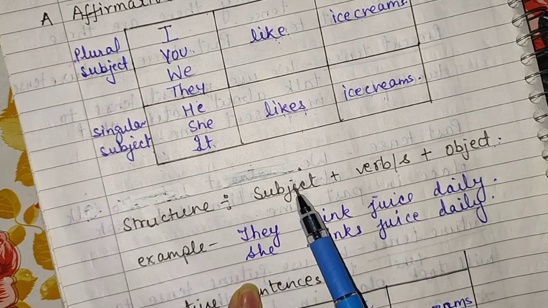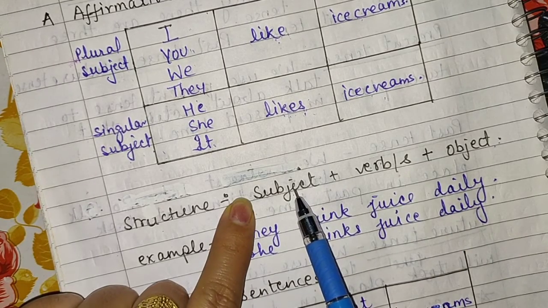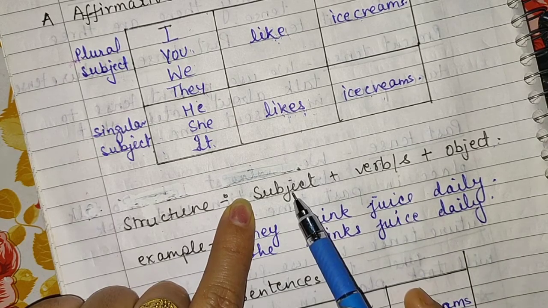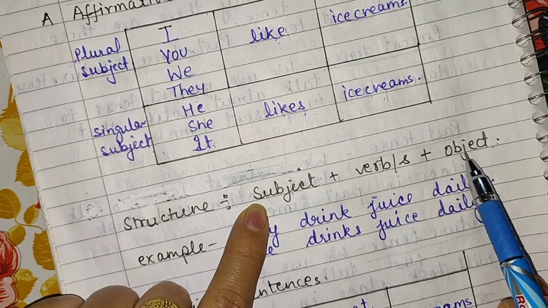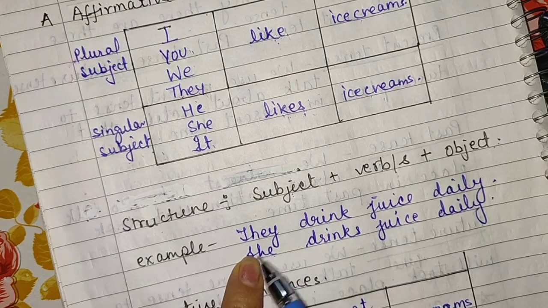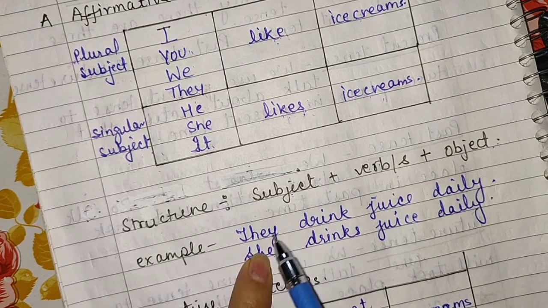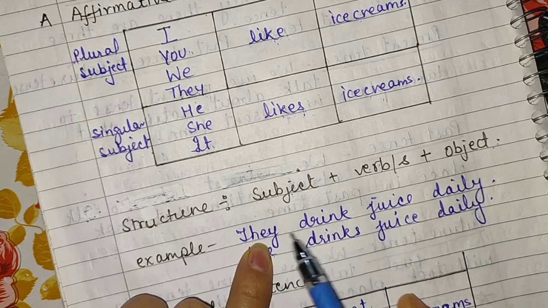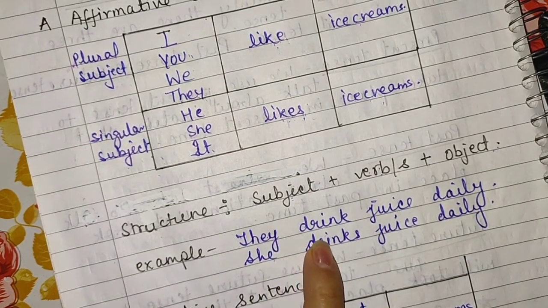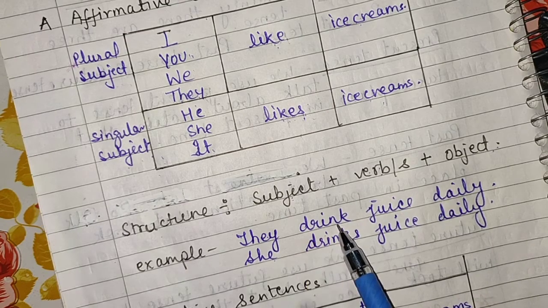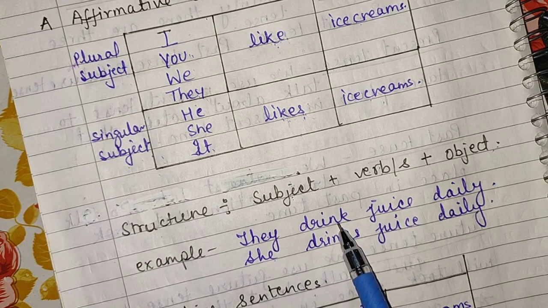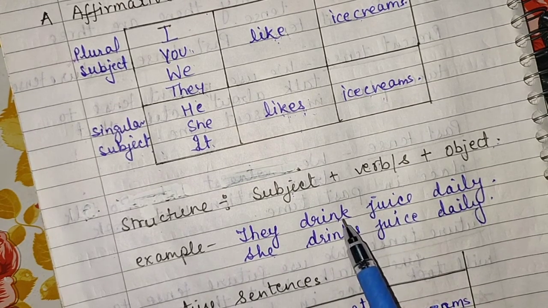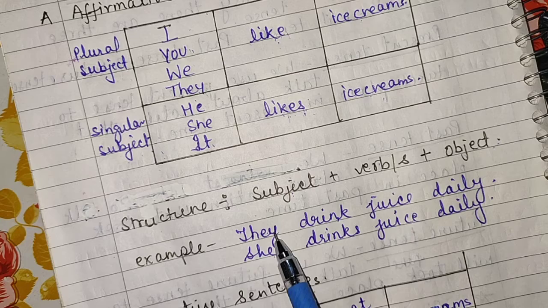All right, you have to place a subject in the place of subject. You have to keep one verb in the place of verb according to the subject you have chosen, and also the object. Like here, for example, I have chosen the subject they. Then I have chosen one verb, drink. It's up to you. You can take any verb, but the verb should be according to the subject.